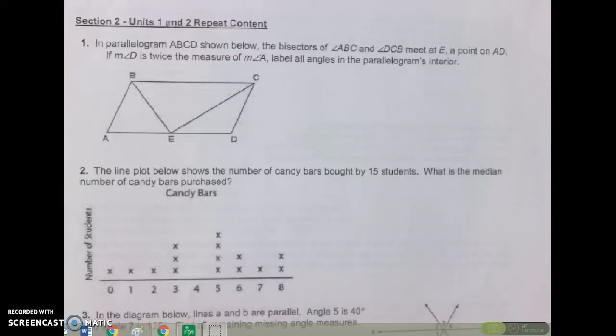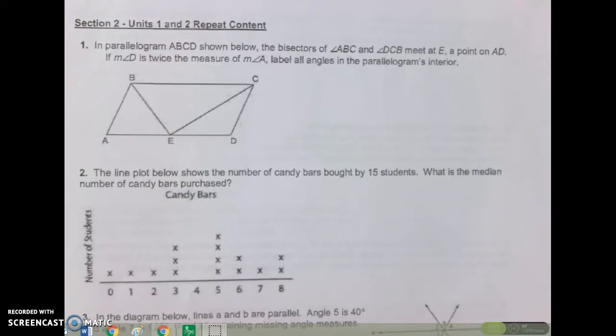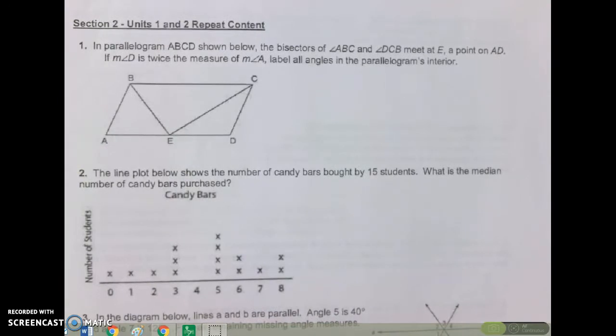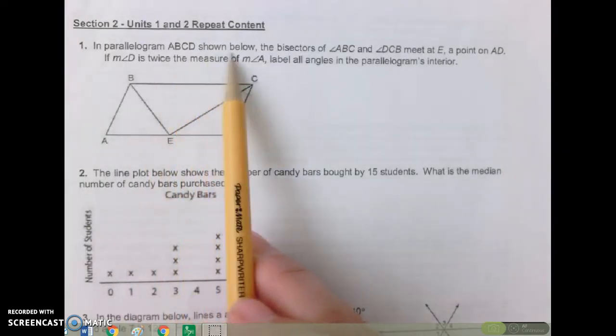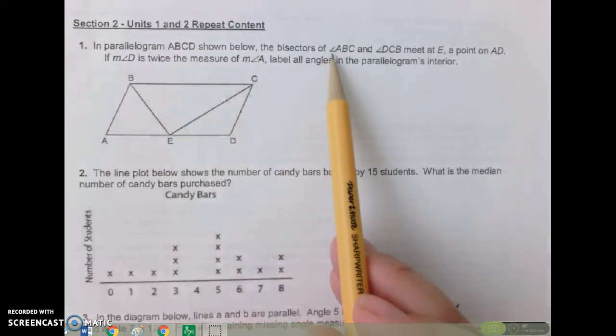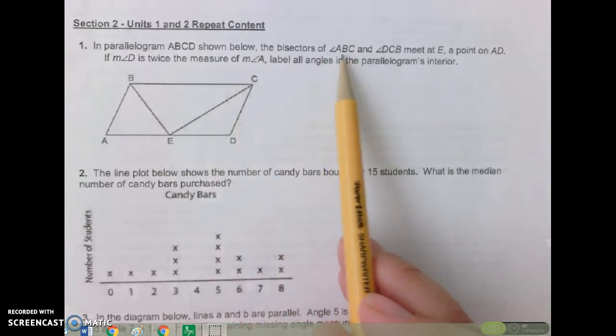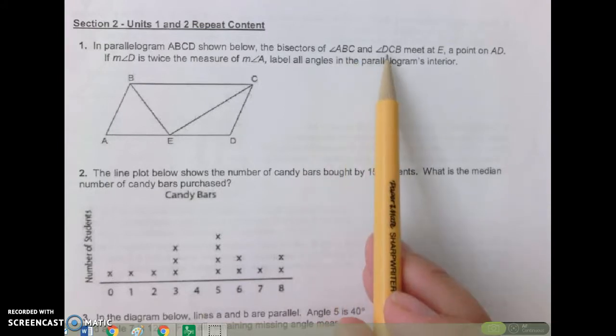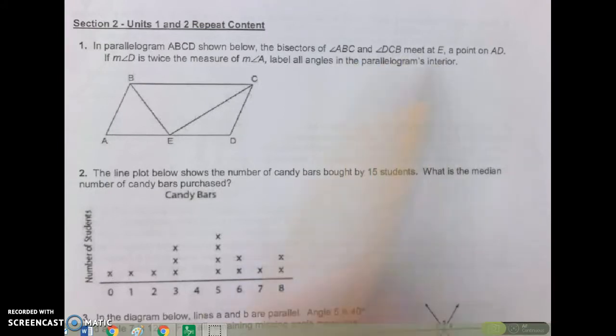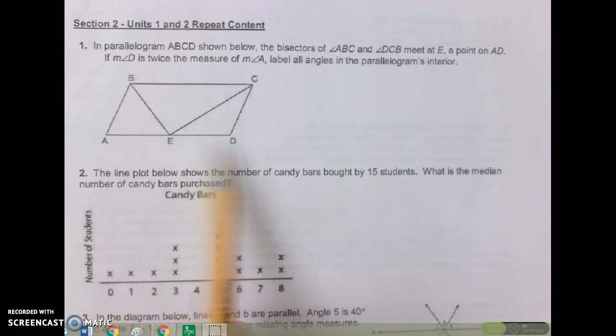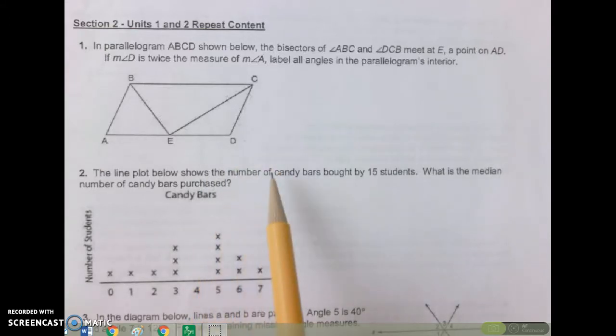Okay, here we are with Geometry and Data Interim 3 Review Study Guide, and this is Section 2, which is all about Units 1 and 2 repeat content. For problem number 1, in a parallelogram ABCD shown below, the bisectors of ABC and DCB meet at point E on AD. If the measure of D is twice the measure of A, label all angles in the parallelogram's interior.